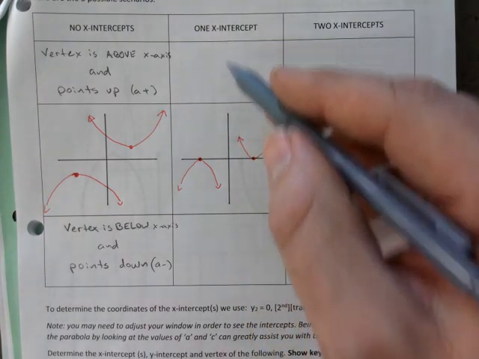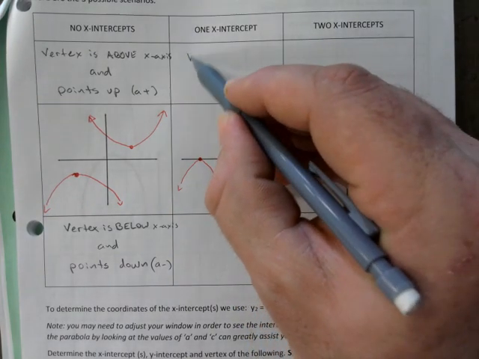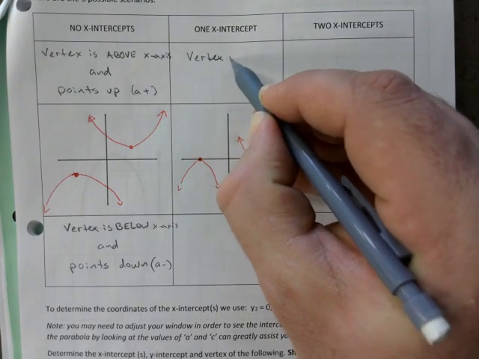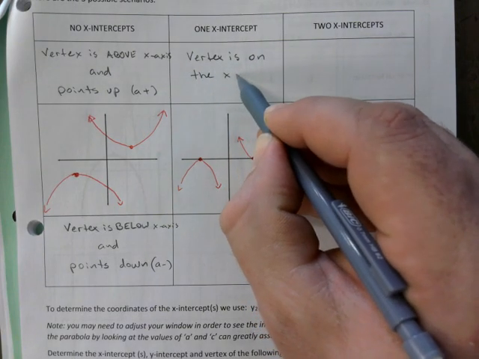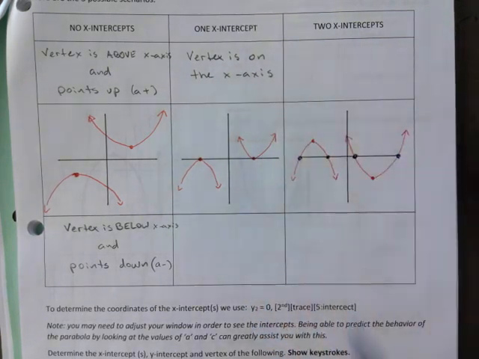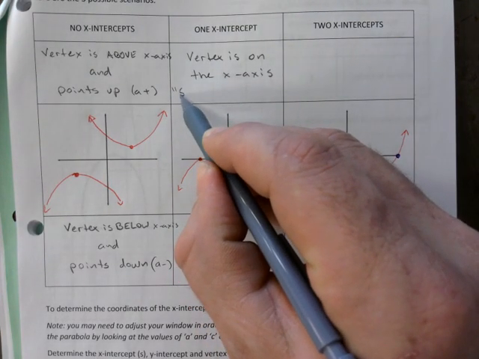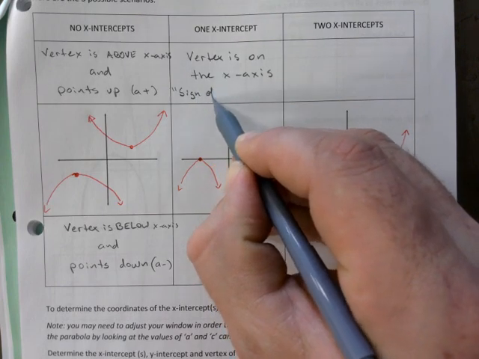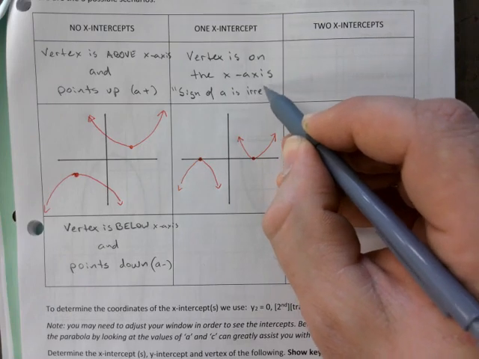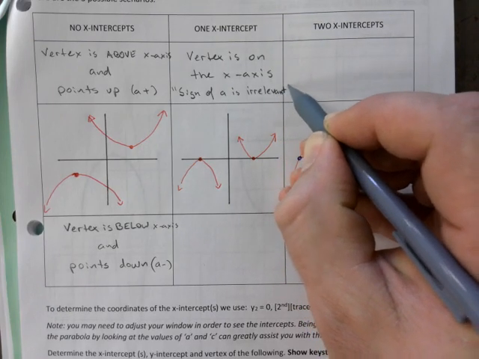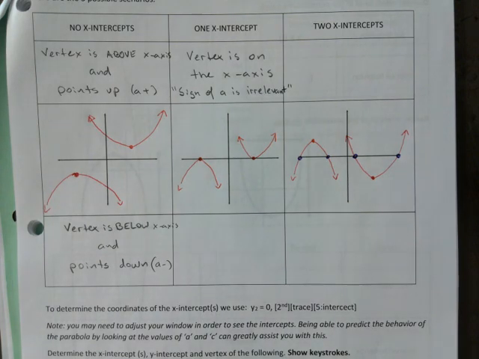I'm saying when it's one x-intercept, the vertex is on the x-axis. And I will say this, the sign of A is irrelevant. Right? It doesn't matter which way it's pointing. If the vertex is right on the x-axis, that's the only x-intercept. So which way it's pointing, it doesn't matter.